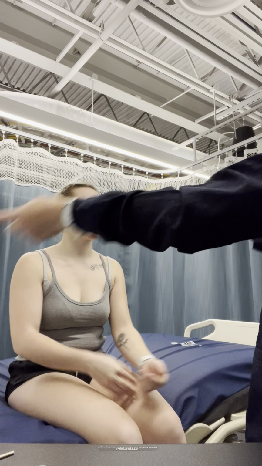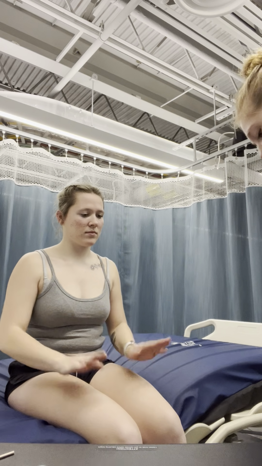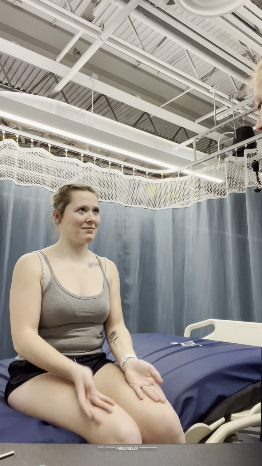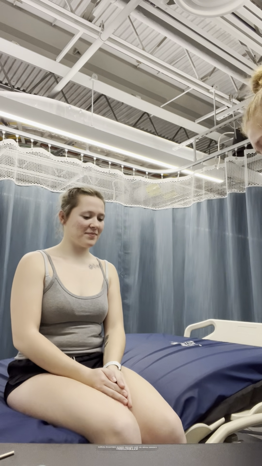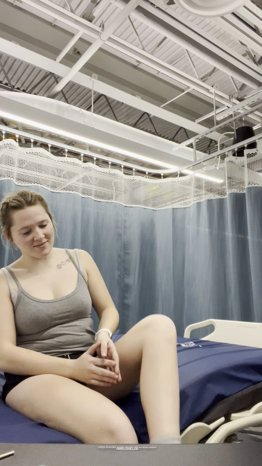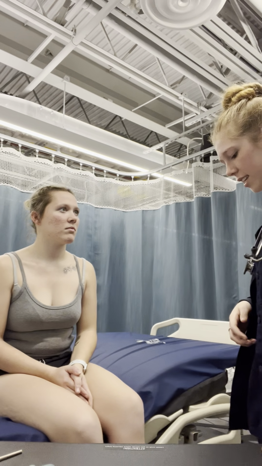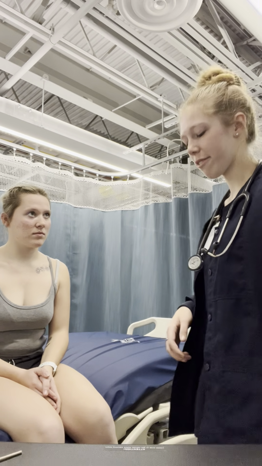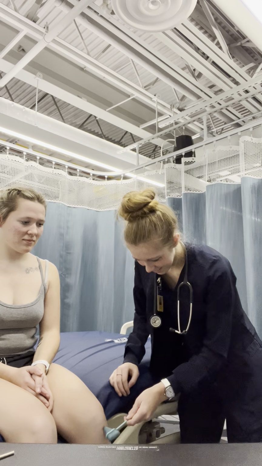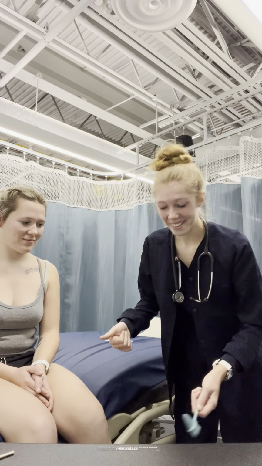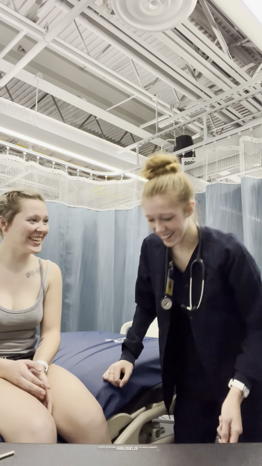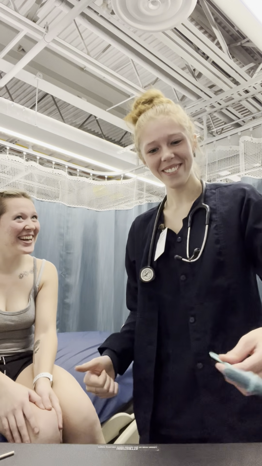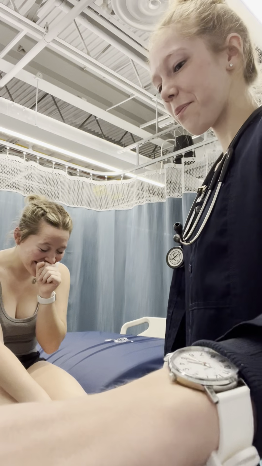I'm going to have you go like this. Good. And then go like this as fast as you can. Great. And then heel to shin. Both legs. Perfect. And then I'm going to do the patellar tendon reflex. Great on that one. That one was also good. Alright.